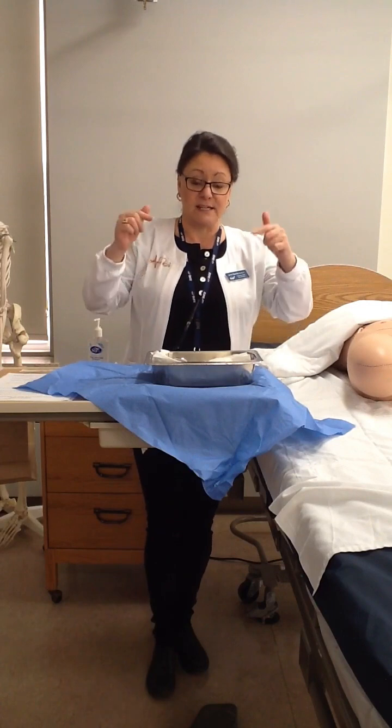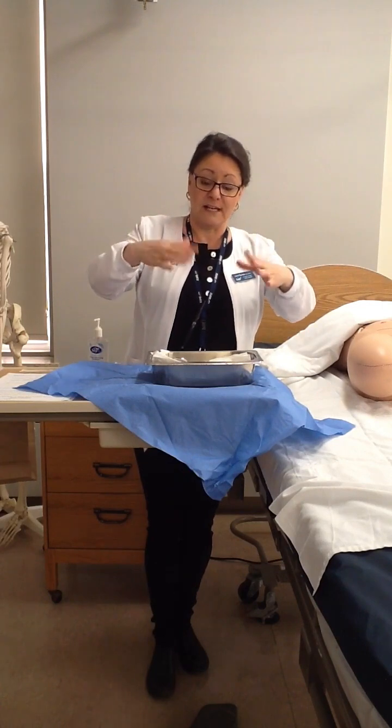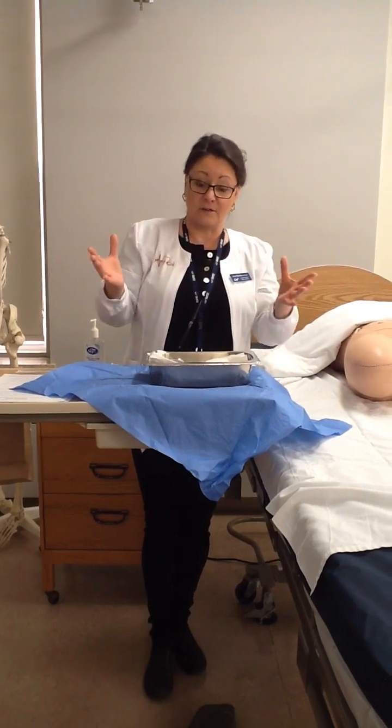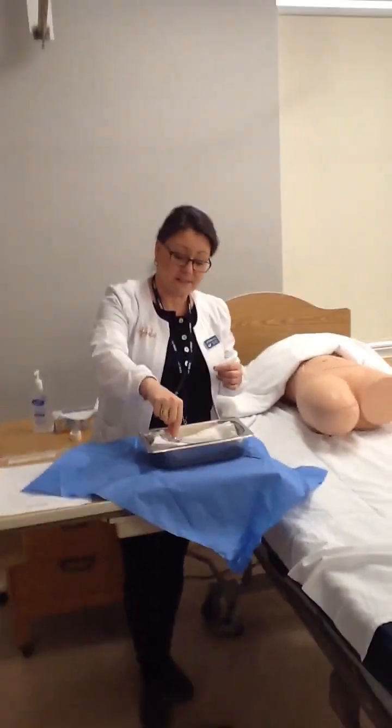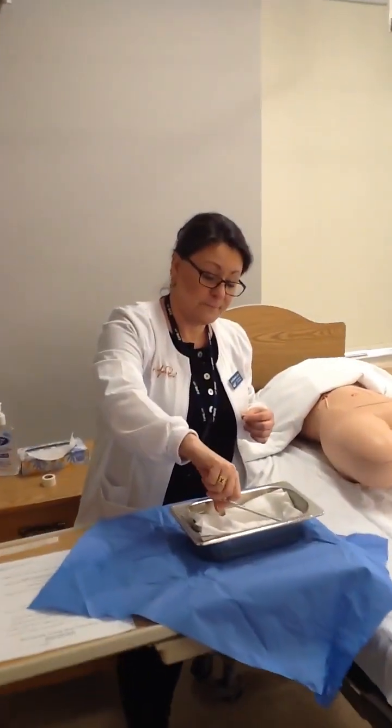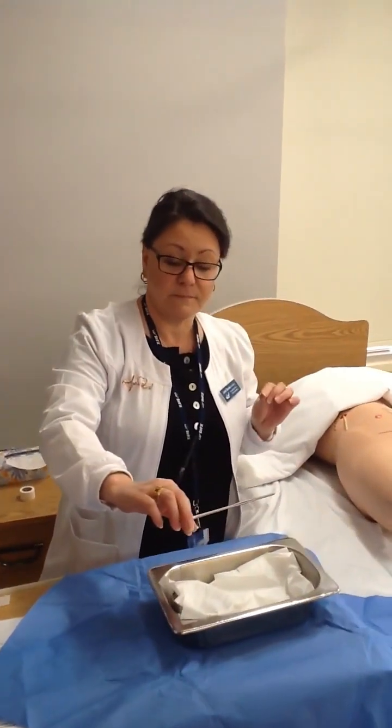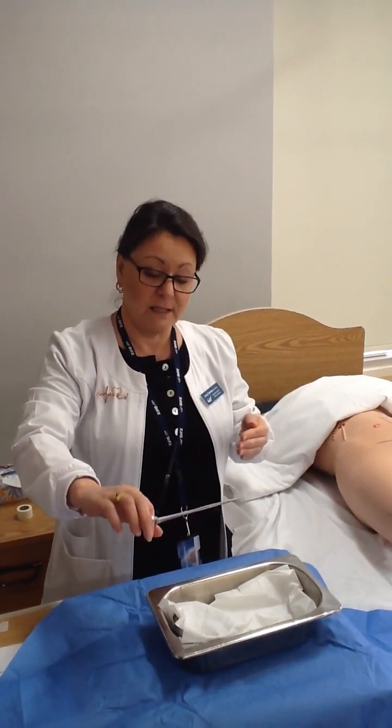Inside the tray you can see a tool and you can see another drape. So everything is sterile there, but I'm going to pick up this pair of tongs, and I'm going to use those to open my drapes. So now I have an unsterile part to this tool, and I have a sterile part.